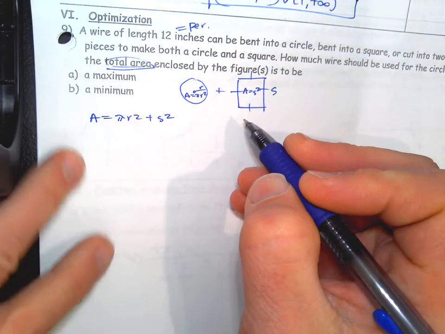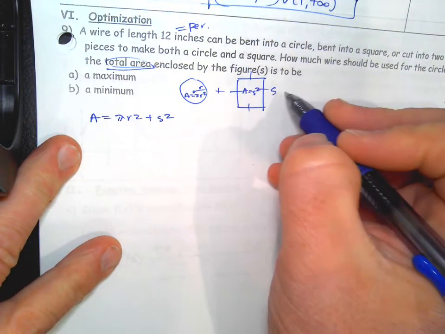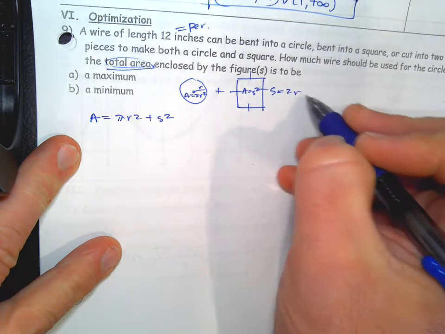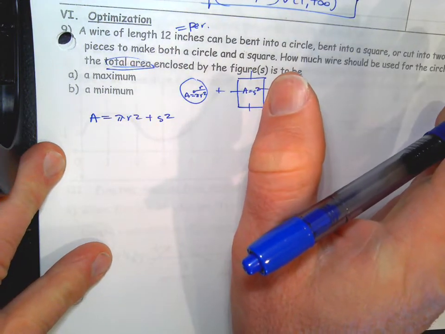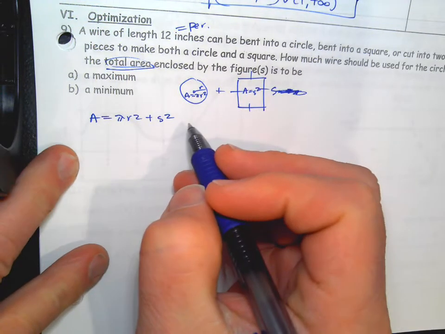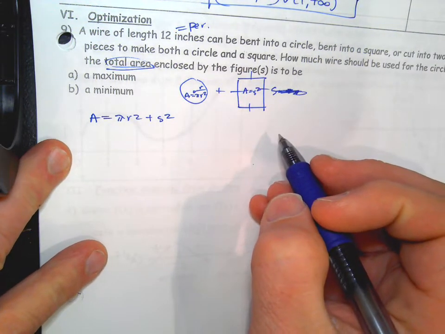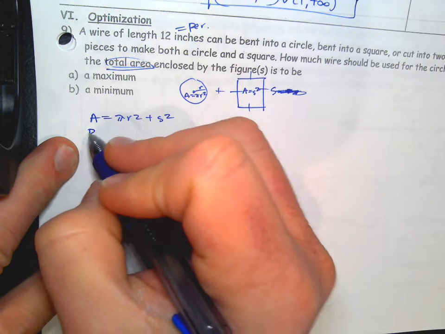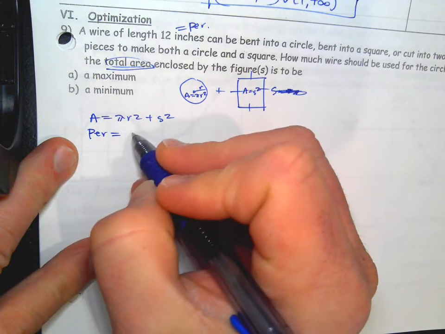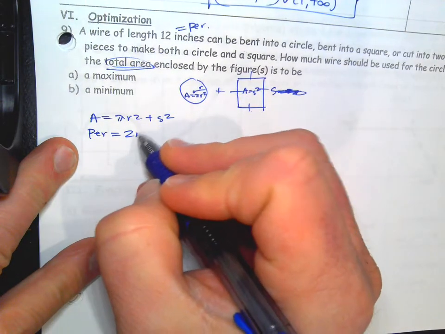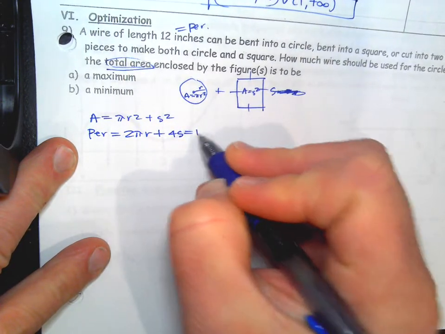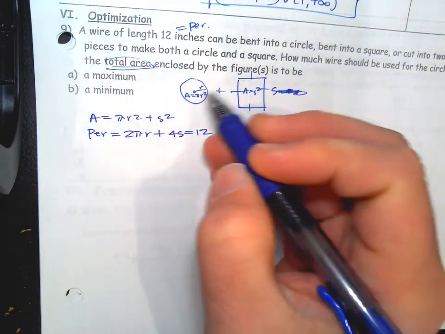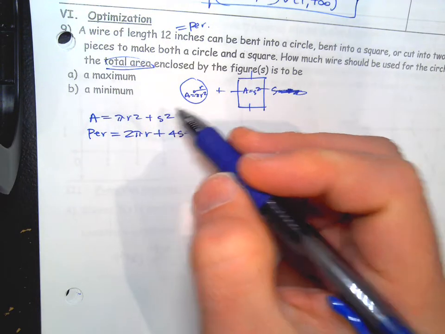So you can either say s equals 2r or no. Sorry, no. We can't do it that way. So the way we get it all in terms of one variable is there's another restriction for the perimeter. And the perimeter is the circumference, 2 pi r, plus 4 sides. And it's supposed to add up to 12. Now, we want to get it all r, or all s.